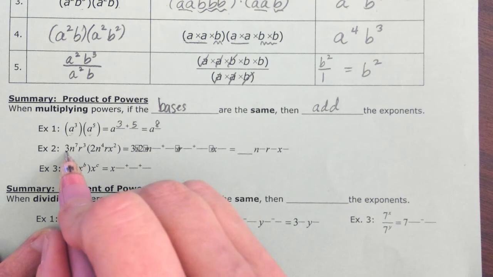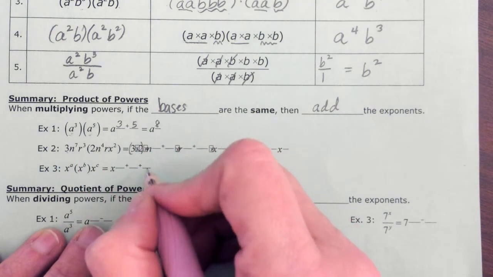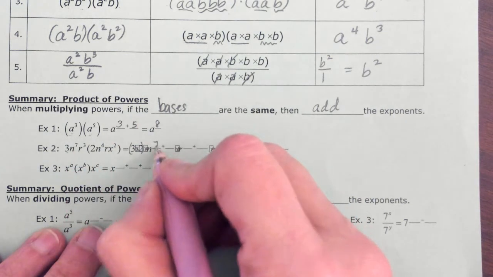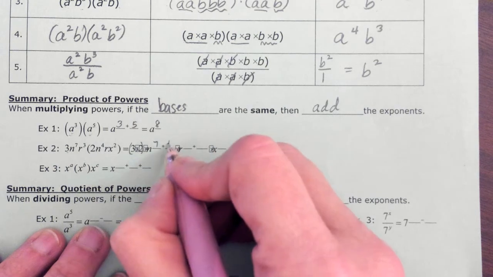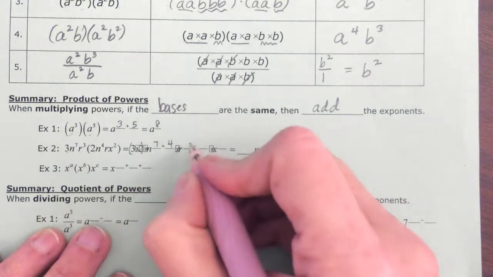So they start by taking 3 times 2, and they put that here, so almost like that's in parentheses, times n. So how many n's do I have? Well, in the first part, I have n to the 7th. The second one, I have n to the 4th. For my r's, I have r to the 3rd.